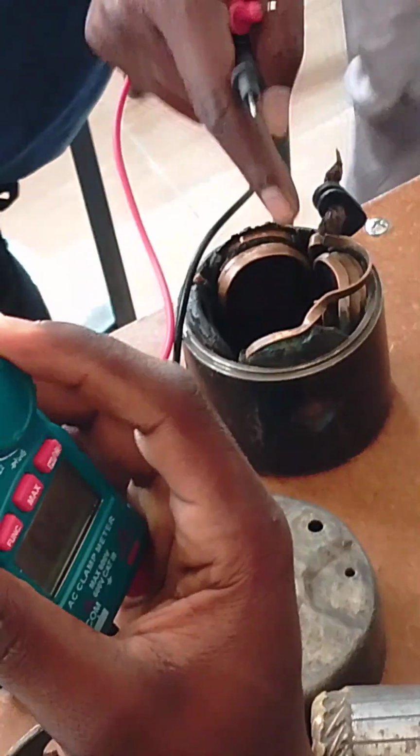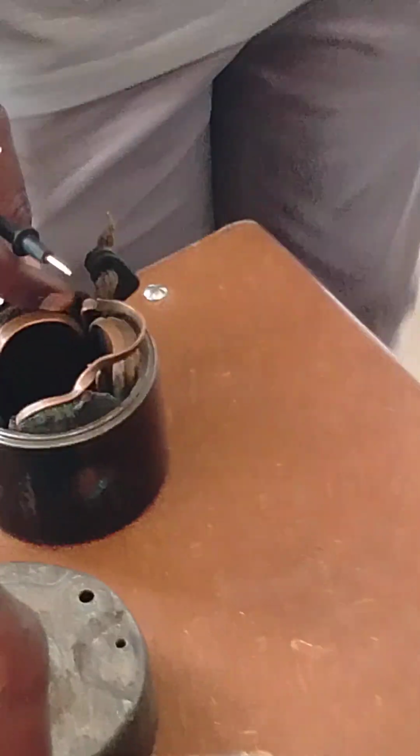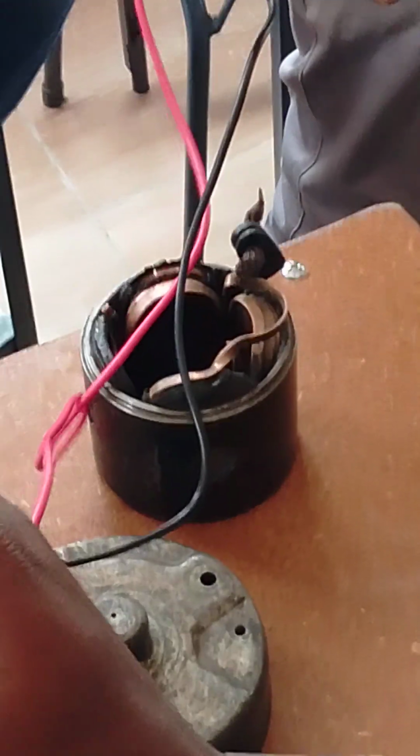This is normal. Okay, we can test our housing. We can show continuity like that. It means that my windings are intact. Okay, then the other point is my windings are insulated. As you can see, my windings are insulated from the housing.